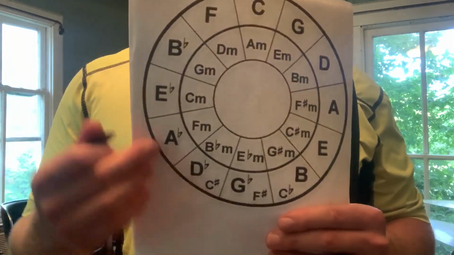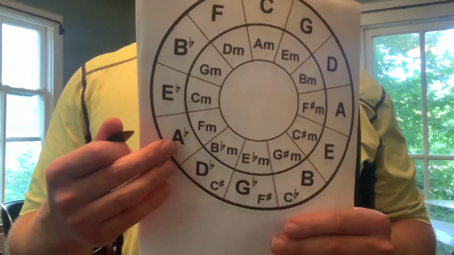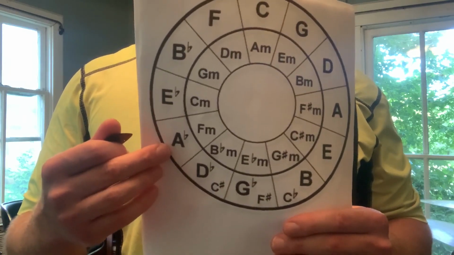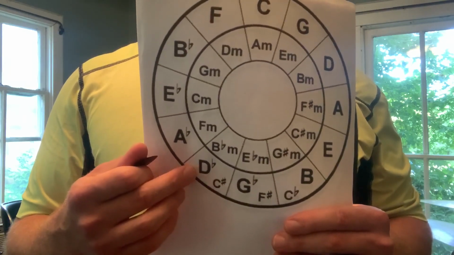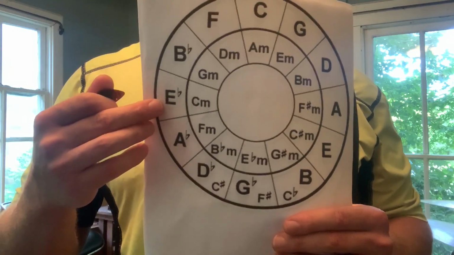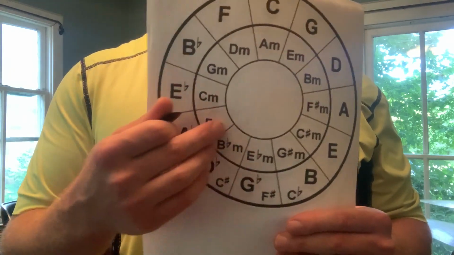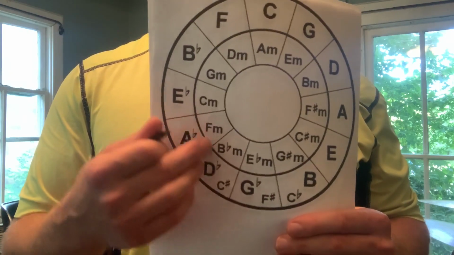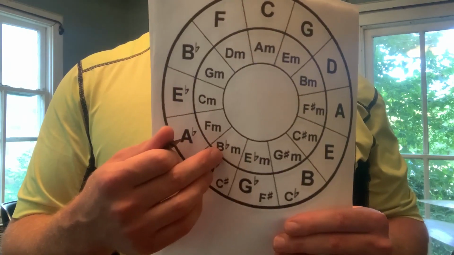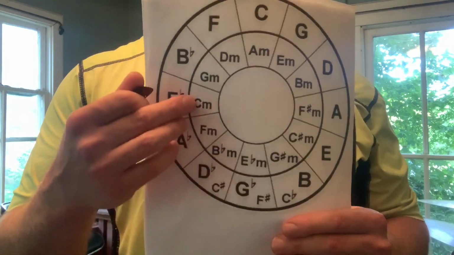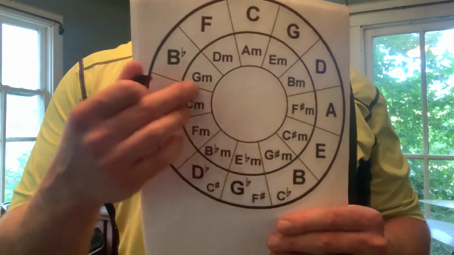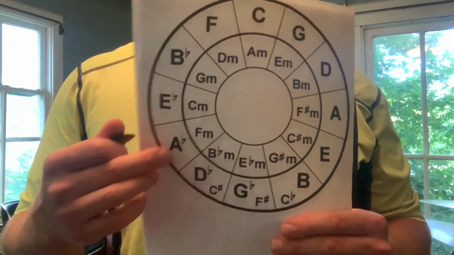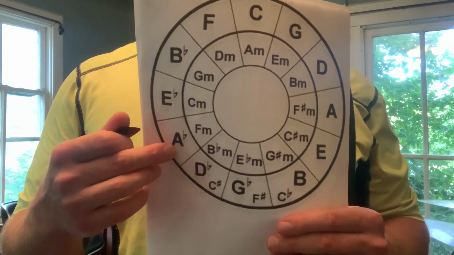Let's look at another one. Let's look at A flat. Let's say we needed to write a progression in A flat. Well, we would go here to A flat. Here's our 4 chord, our 5 chord. We move towards the inside of the circle, relative minor, F minor. Then we have the 2 chord and the 3 chord. So with those 6 chords right there, you could easily write a progression in A flat.